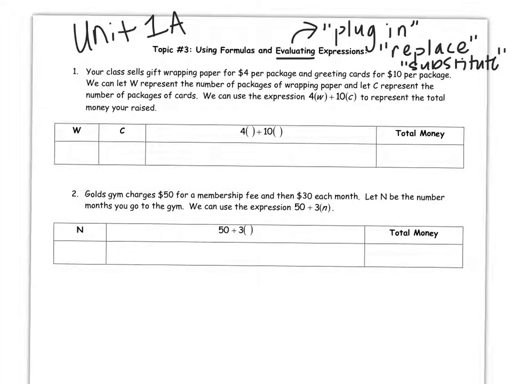All right, so let's just read this scenario. It says your class, so you guys are mostly freshmen, so we'll say the freshman class is selling gift wrapping paper for $4 a package and greeting cards for $10 a package. We can let W represent the number of packages of wrapping paper and C represent the number of packages of cards or greeting cards. We use the expression 4W plus 10C to represent the total money raised.